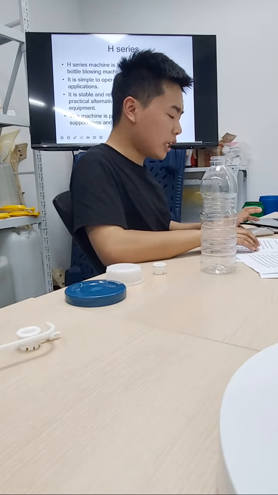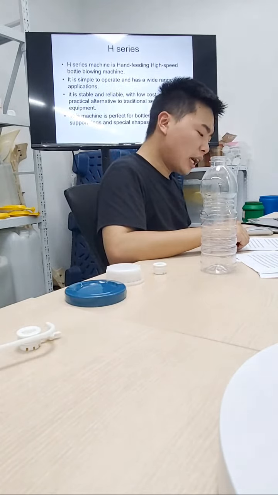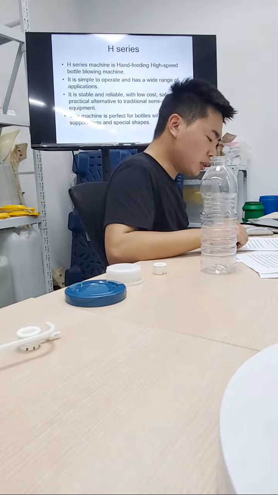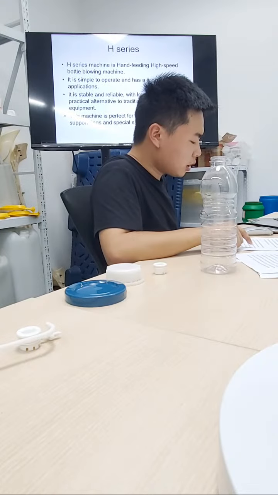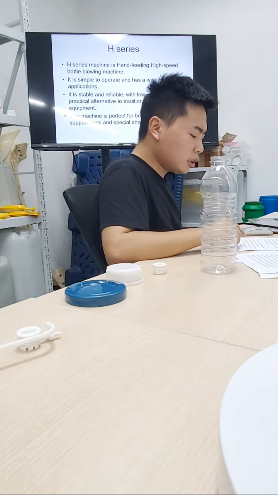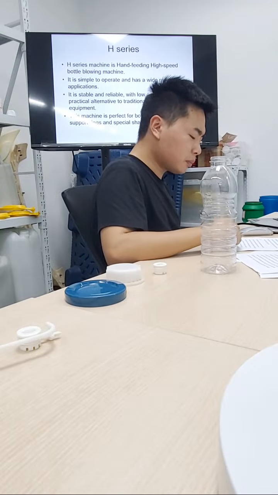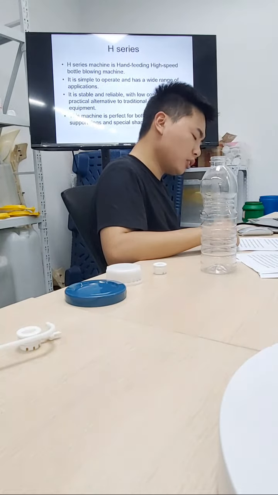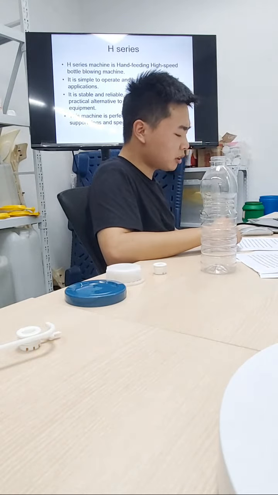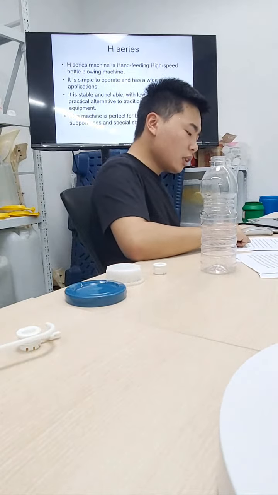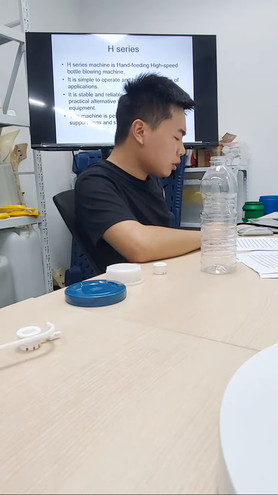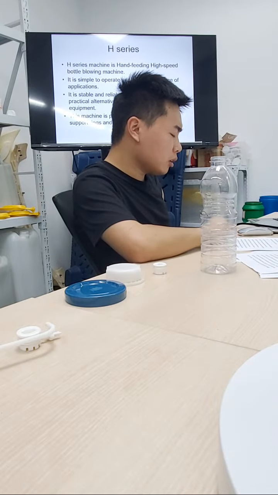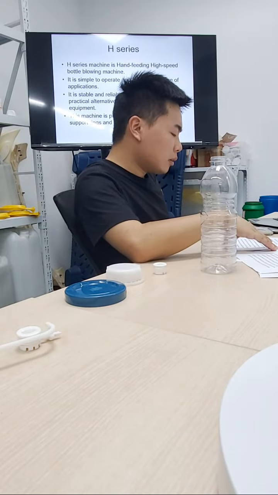Okay, let me introduce the H series machine. The H series machine is a hand-feeding high-speed bottle blowing machine. It is simple to operate and has a wide range of applications. It is suitable for various diameters of PET bottles for various purposes. The H series bottle blowing machine is not equipped with an auto loader. It is by manual.